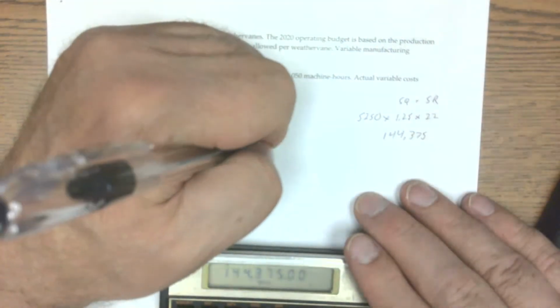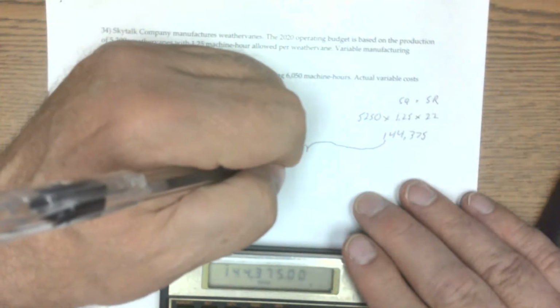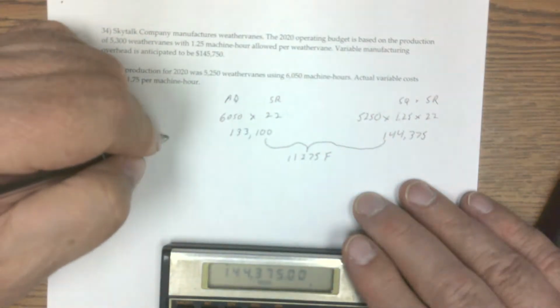And so now we calculate our efficiency variance. That will be 11,275 favorable.